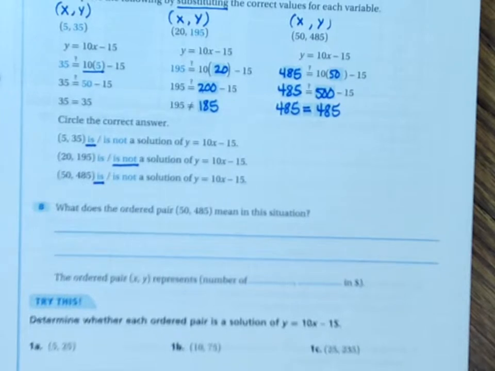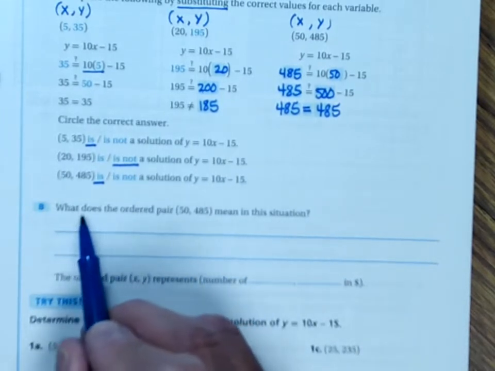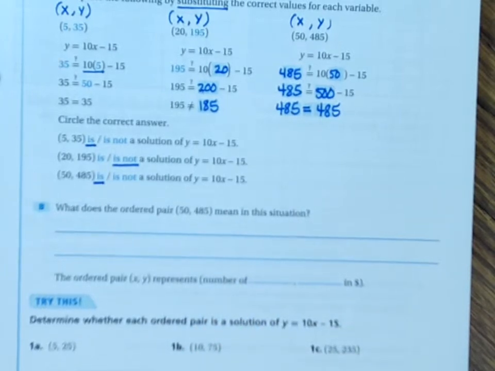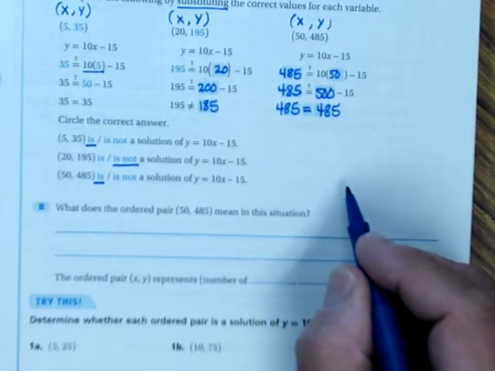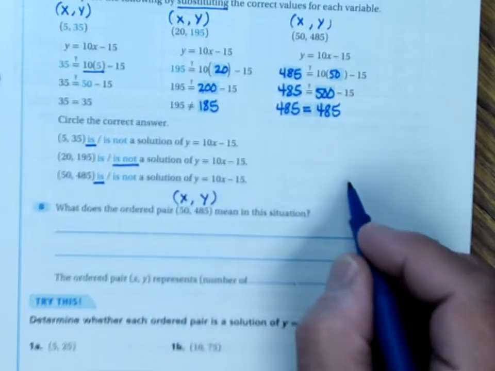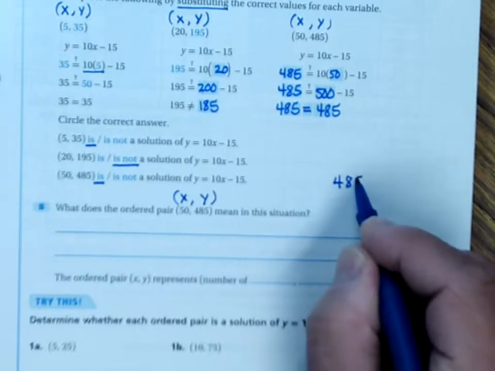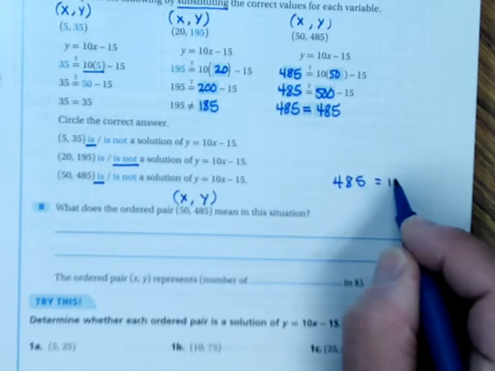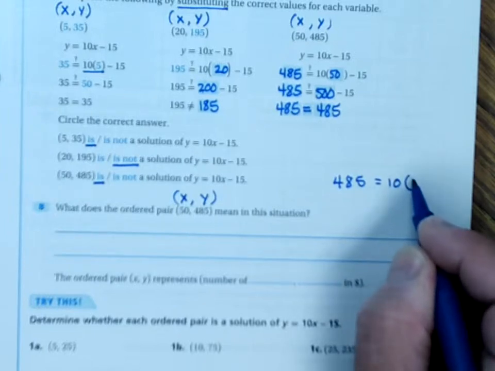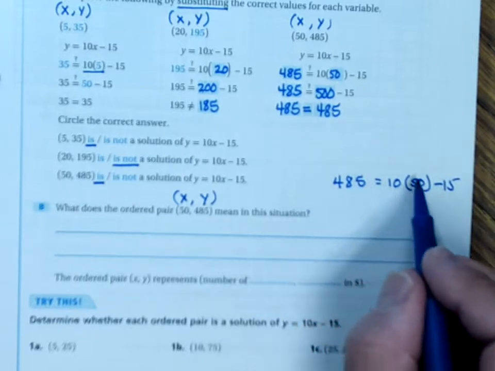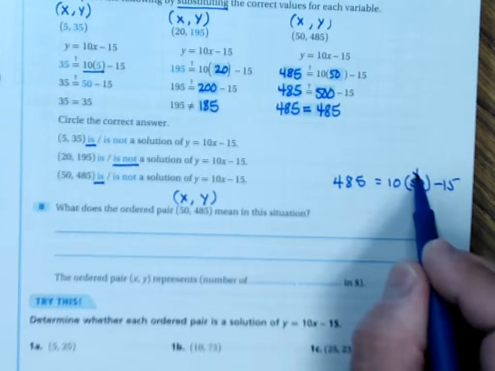It's pretty simple work. Now this question is a good one. What does the ordered pair (50, 485) mean in this solution? So what does that mean? Well, all I can tell you is you're going to need to at least do this. And don't forget, this is x and this is y. 485 is equal to 10 times 50 minus 15. Now remember, this was what we would call x.